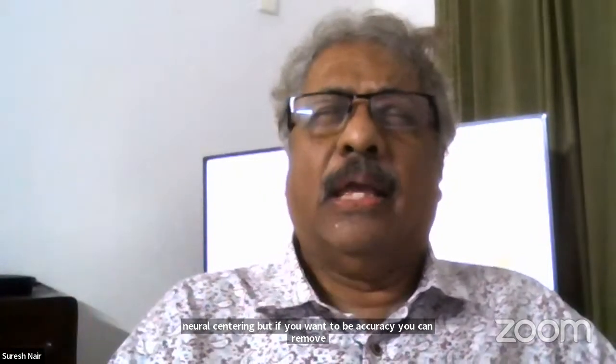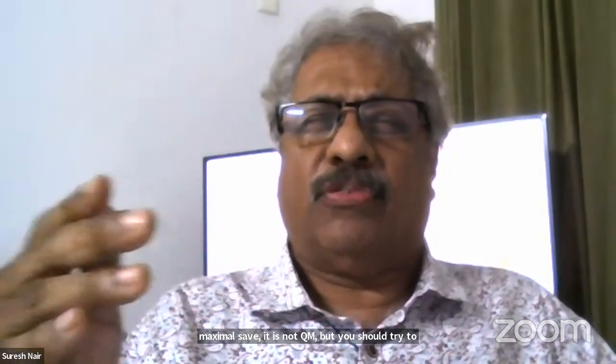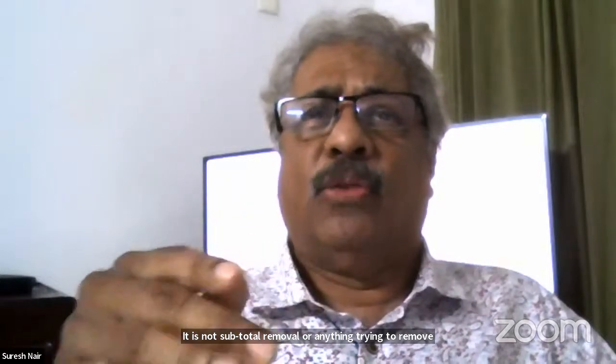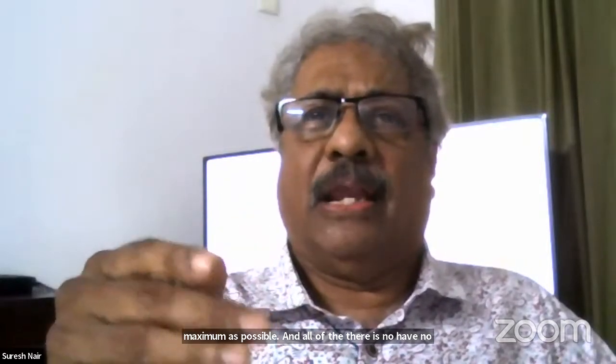Vestibular schwannoma, it is like glioma, maximal safe resection. It is not cure. But you should try to remove maximum, which means leave something attached to the facial nerve if it is not coming, or to the brainstem. It is not subtotal removal or anything. Try to remove as much as possible. And also, there is no harm, no shame to back out. Vishnu told very clearly, you back out when you think you cannot proceed.